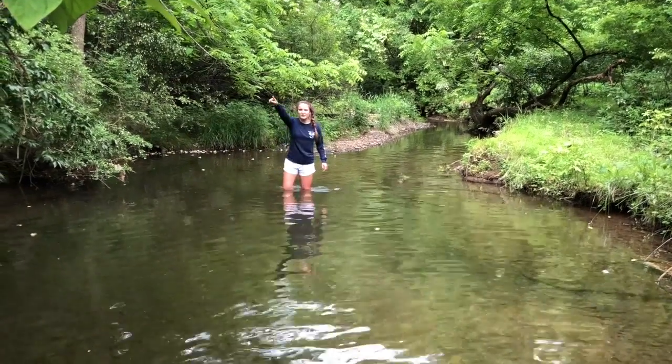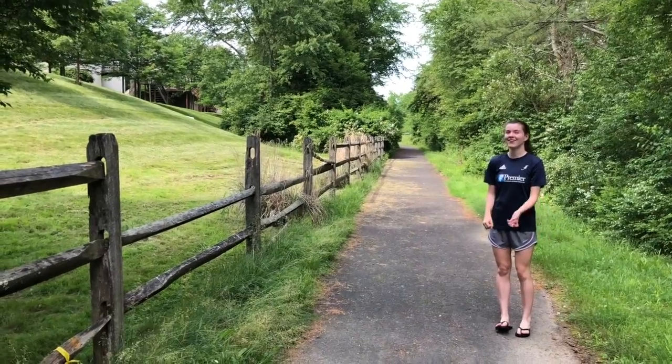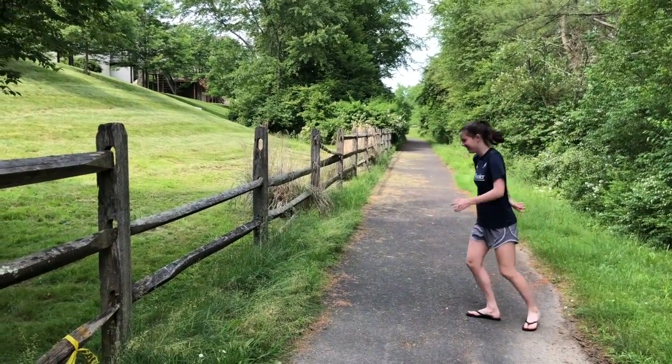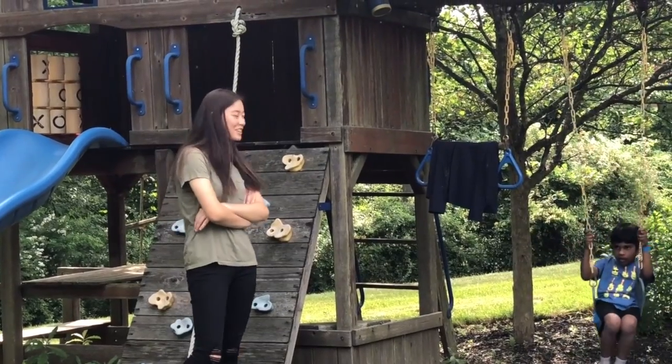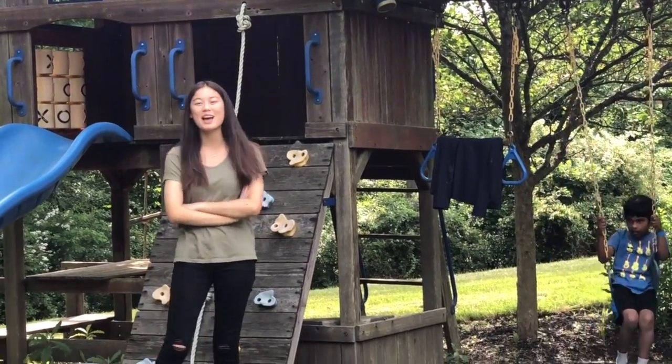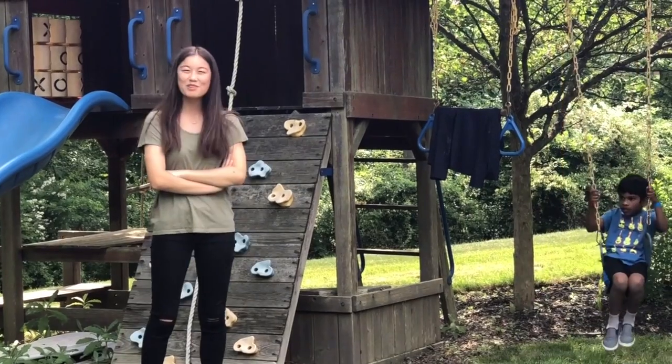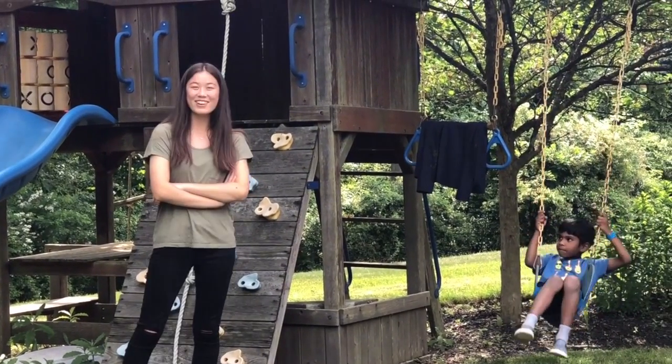We just have to cross this river. Let's model harmonic motion on that swing over there. It takes Rishi 3 seconds to go from his lowest point to his highest point. His lowest point is 2 feet off the ground and his highest point is 3 feet off the ground.